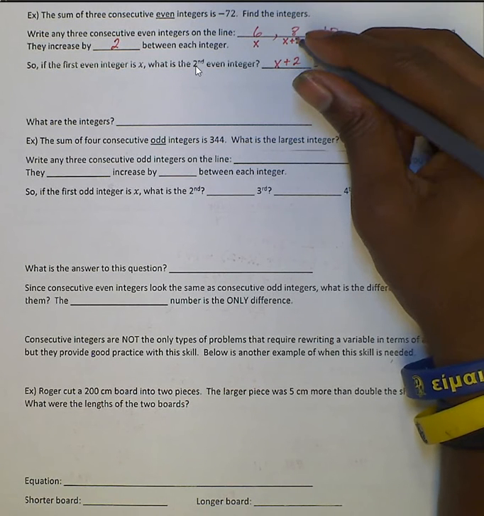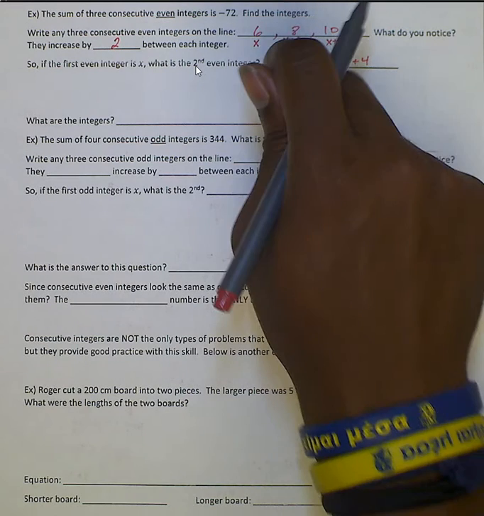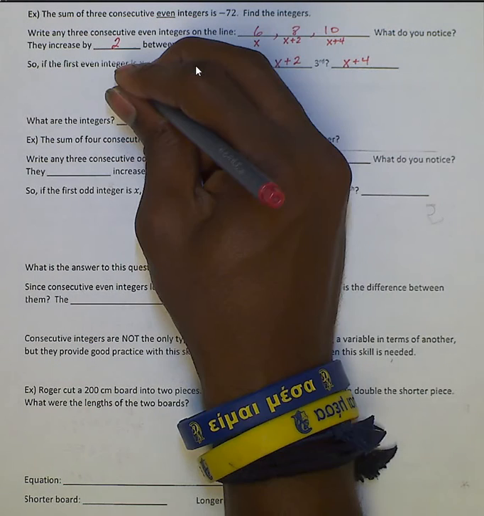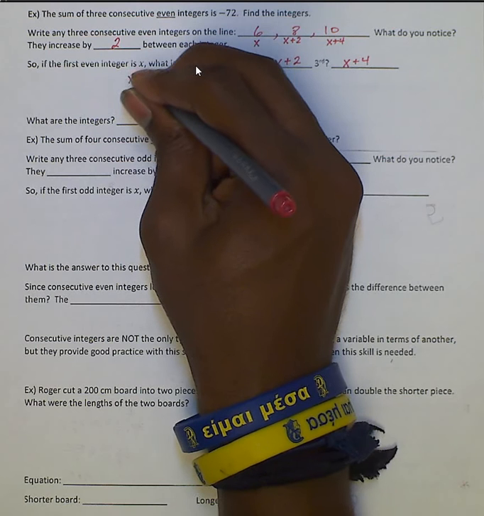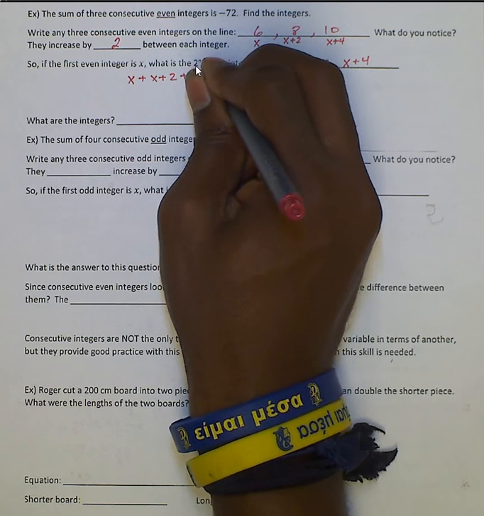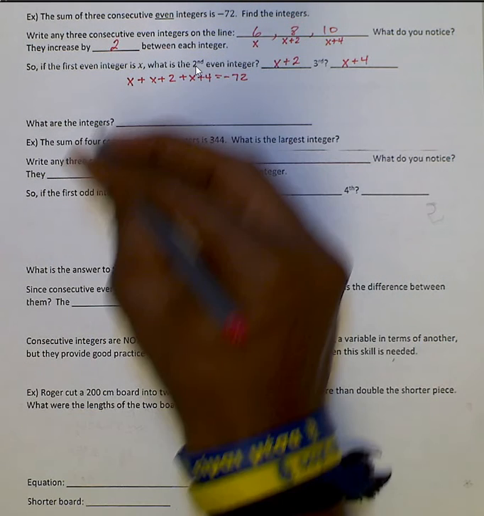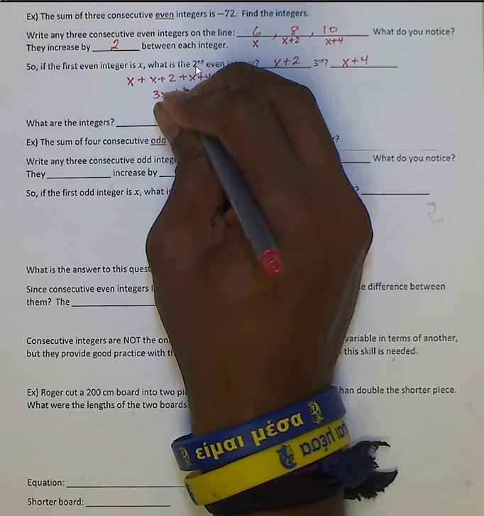So x plus 2, which is x plus 4. Okay, and so now we're setting up the problem just a little bit differently. X, the first unknown, plus x plus 2 plus x plus 4 will equal negative 72. Or 3x plus 6 equals negative 72.